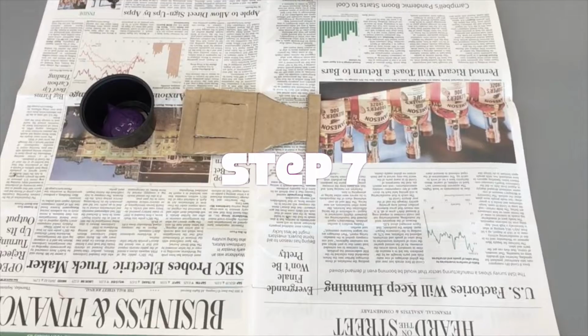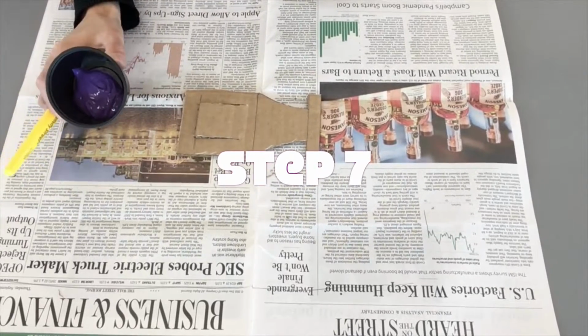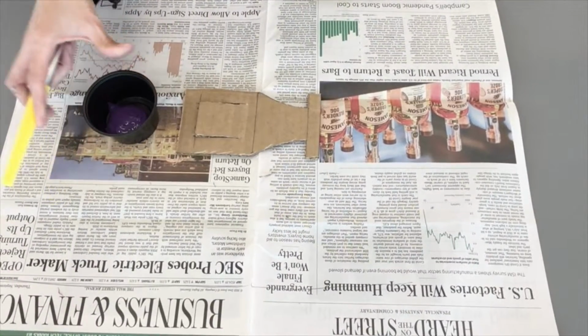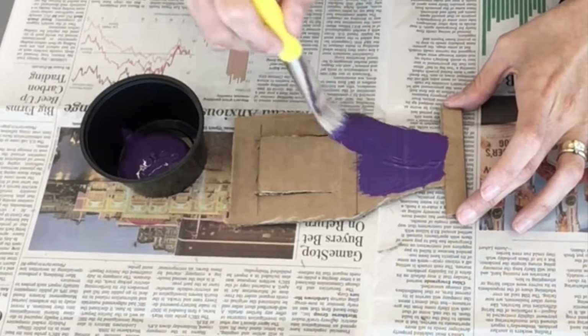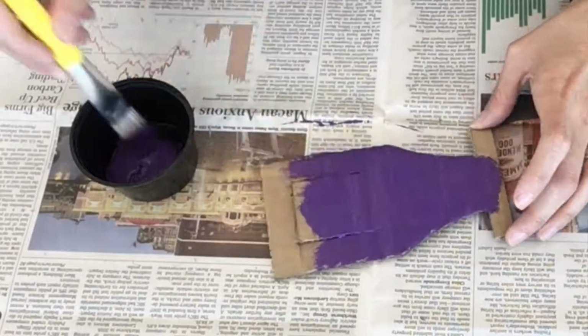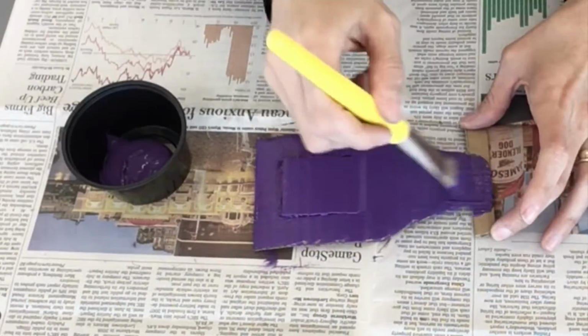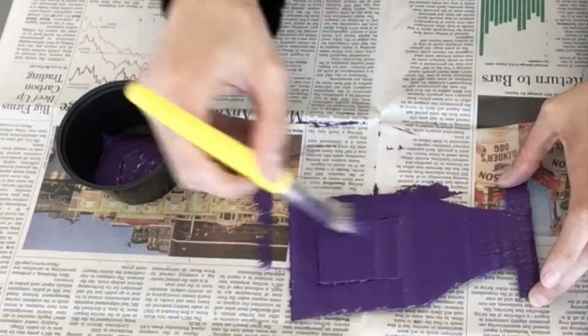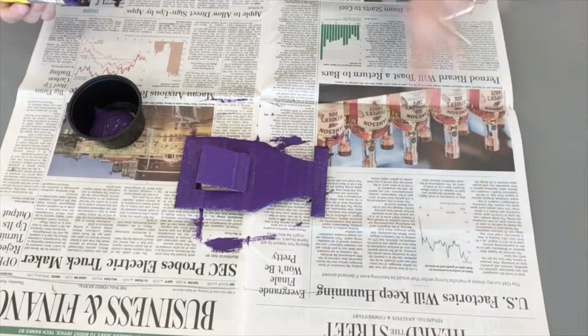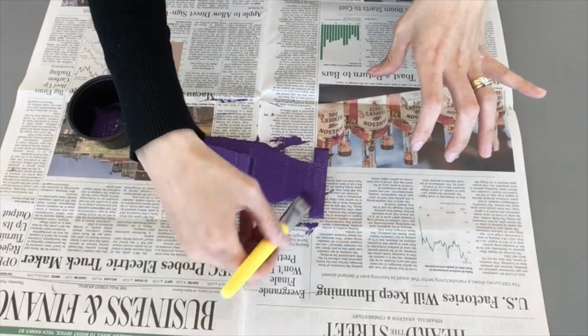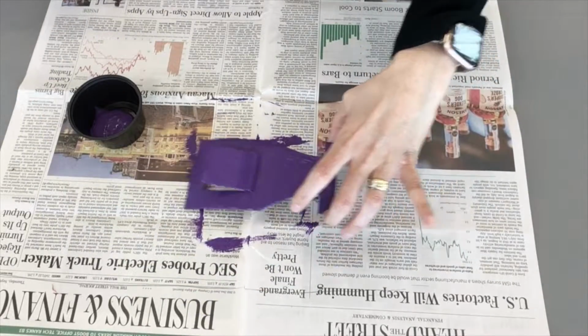And then you're going to paint the chassis. I'm going to be using purple paint, but you can choose whatever color you like. Make sure to set it aside to dry and give it enough time to dry completely.